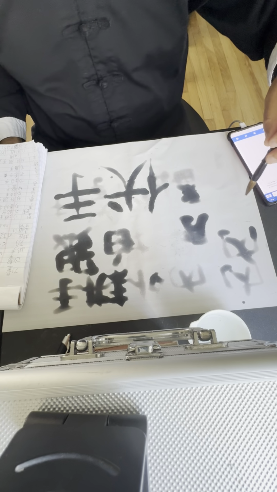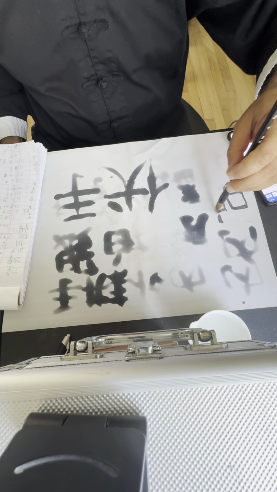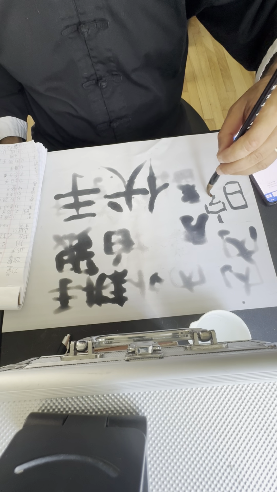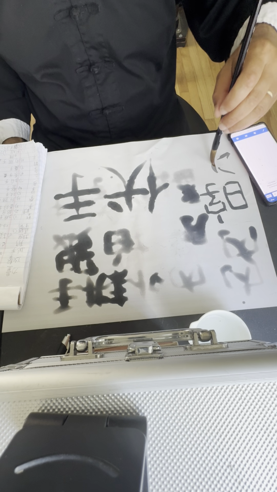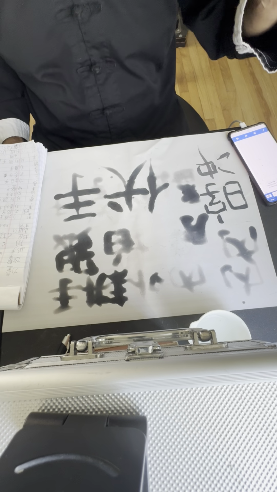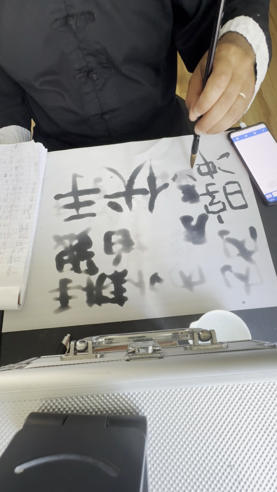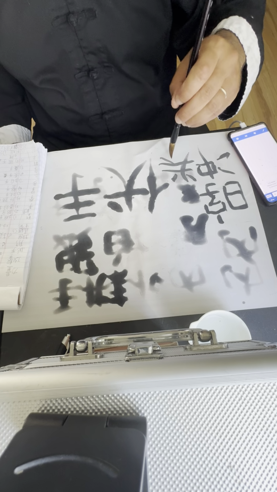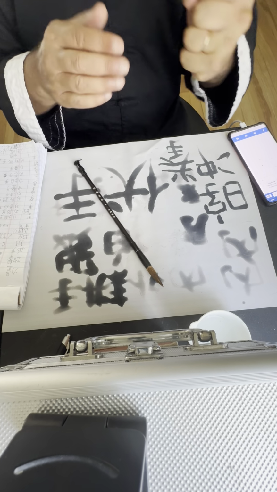Why do you call it 日? And then 冲, we'll write the simplified way. So 日子冲拳. Okay, so why do you call it 日子冲拳?